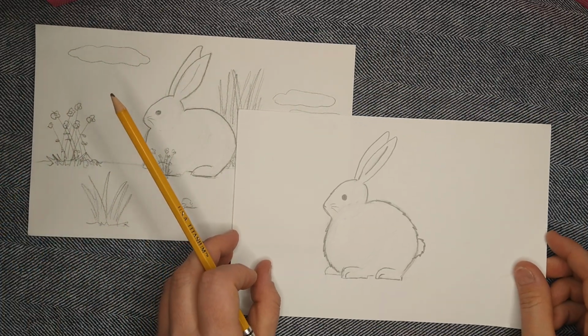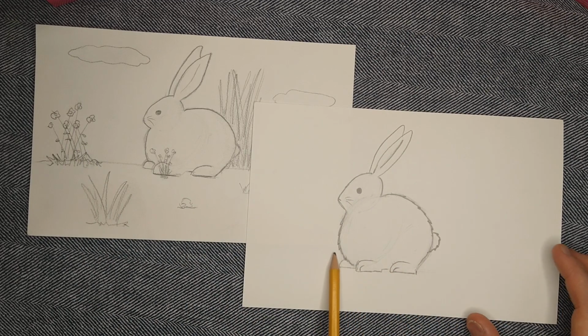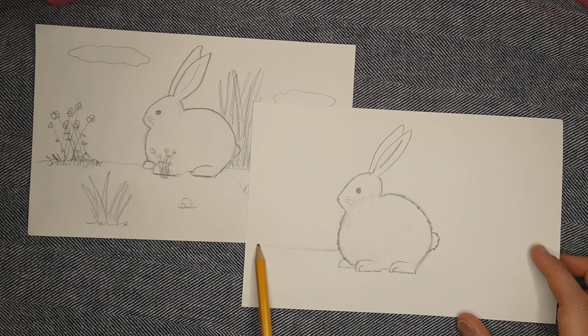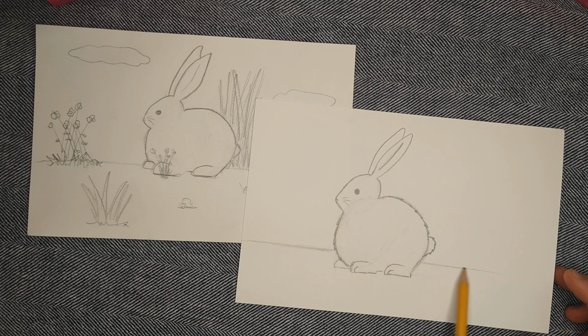So let's go ahead and draw a horizon. You can use a ruler if you like. I'm just gonna draw a horizontal line. I'm gonna have it sitting higher up than his feet. And I'm just eyeballing it. You want it to look like it continues on the same plane.